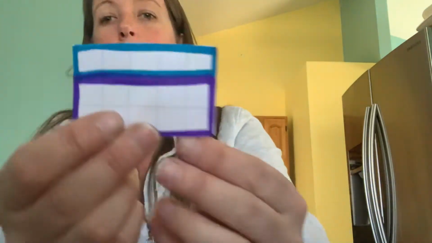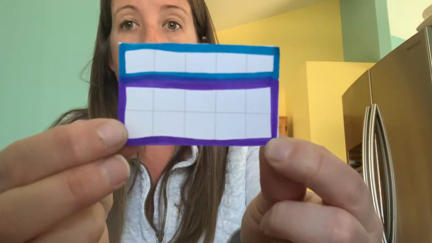I'll show you one more and then you'll have a chance to try one on your own. Okay. Here is our next combined figure. Slide it into my mat. And I'm going to start with my purple rectangle number 1.